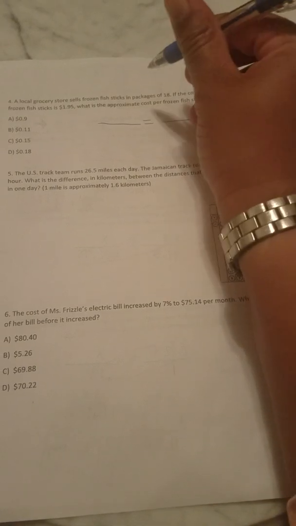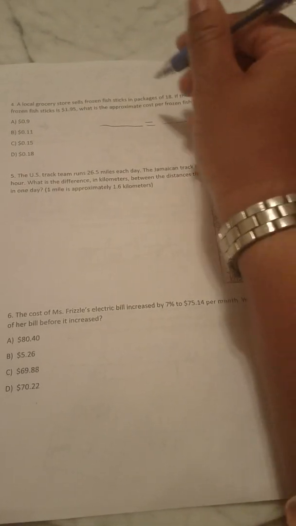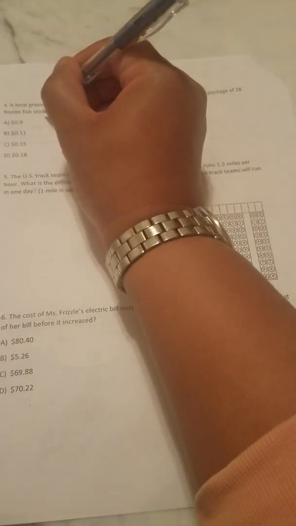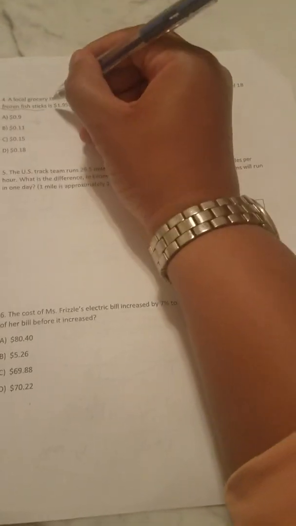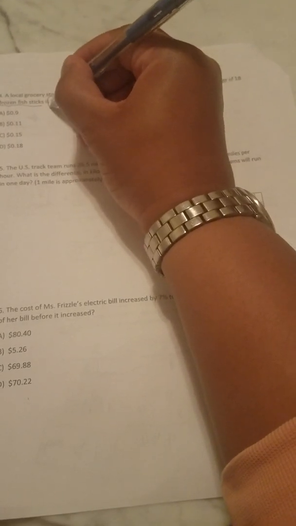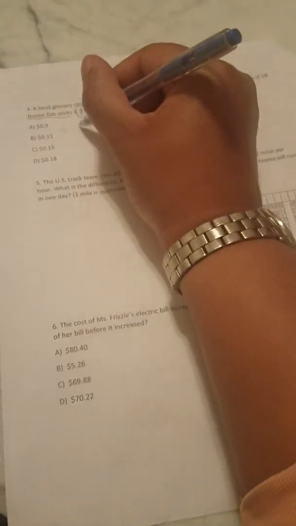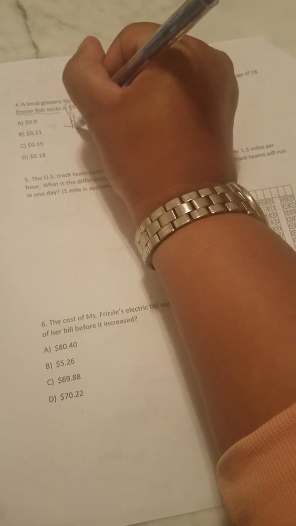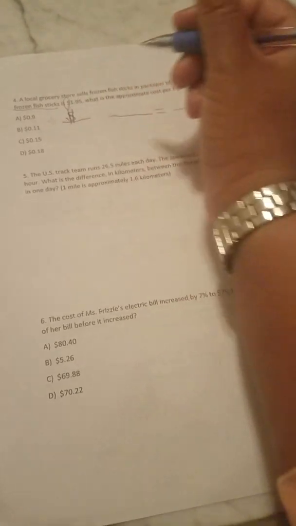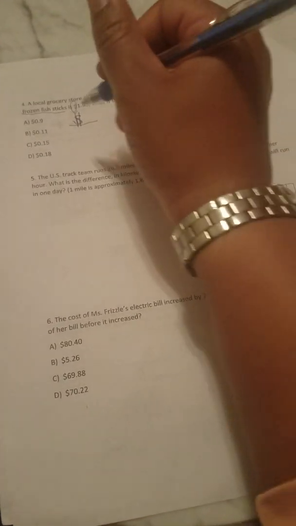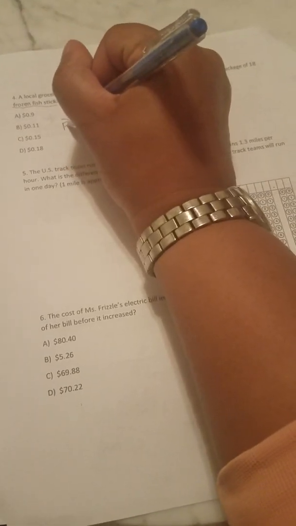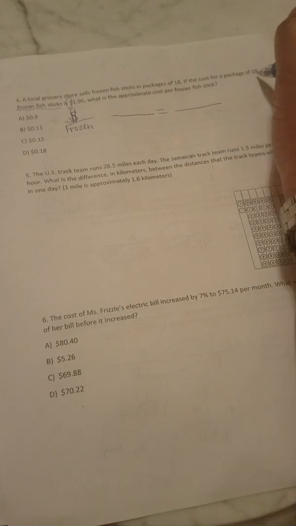So we have 18 frozen fish sticks, okay? And we also have money. Money does count as a unit, okay? So I usually like to put money on top, so I'll just put a $ sign for that. All right, and then frozen fish sticks would be my other unit. Okay, so your units usually follow directly after the number. So 18 frozen fish sticks.